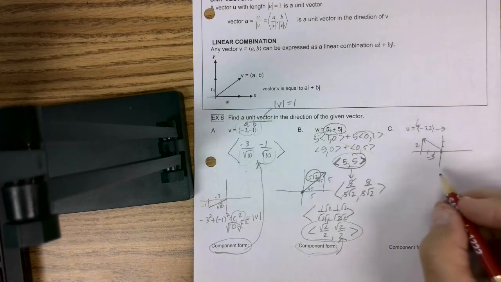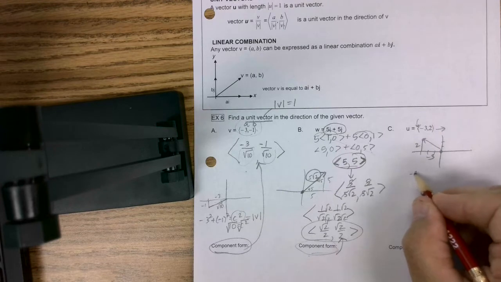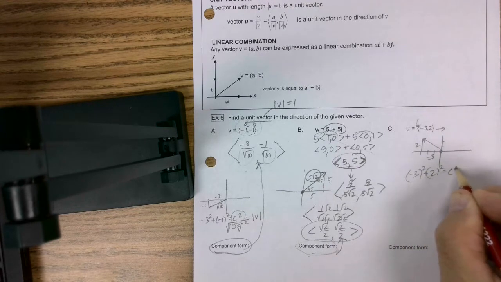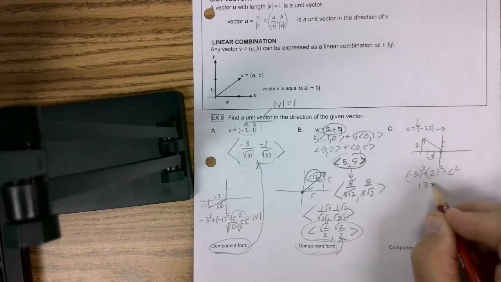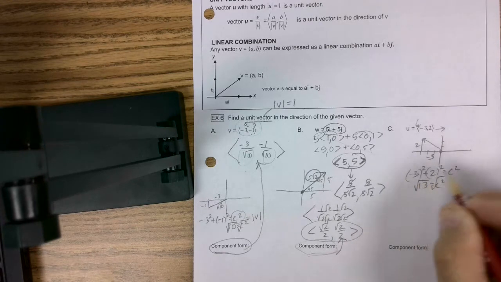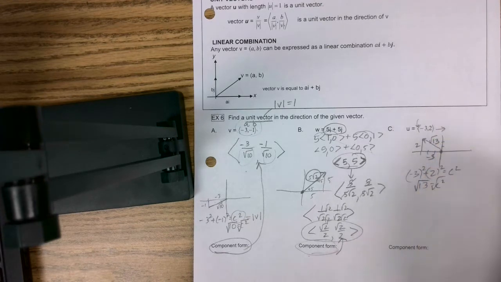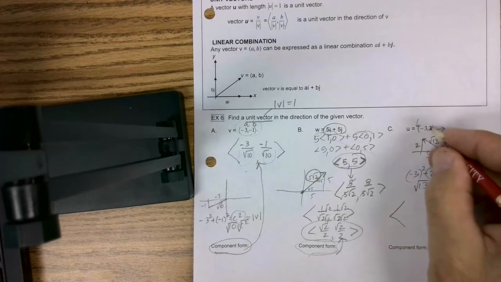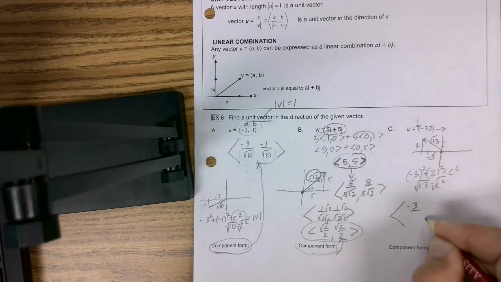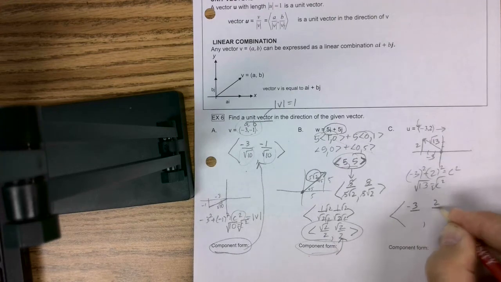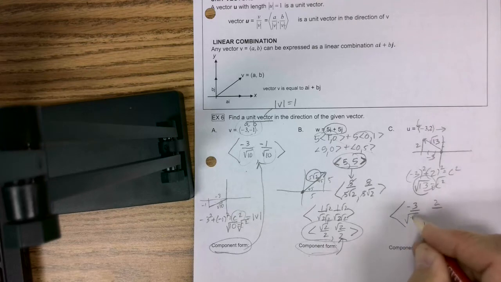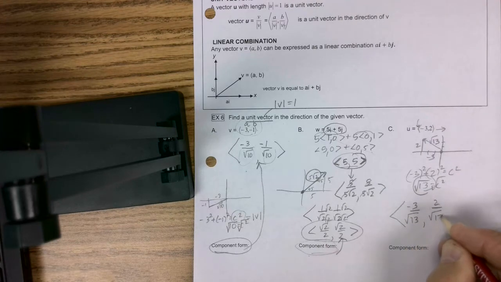It's just another Pythagorean theorem. So -3 squared plus 2 squared equals c squared. 9 plus 4 is 13. And so I get the square root of 13. I think I did this one in the pre-lesson. So now I take the original vector, and I put the A in the top, B in the top, magnitude in the bottom.